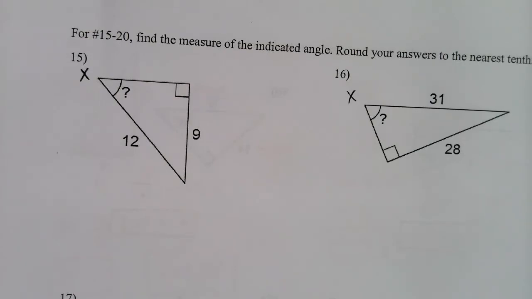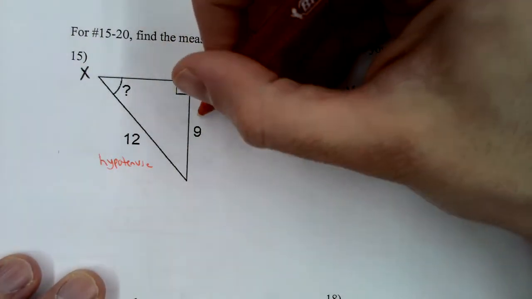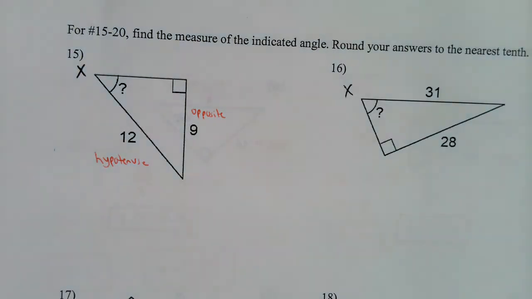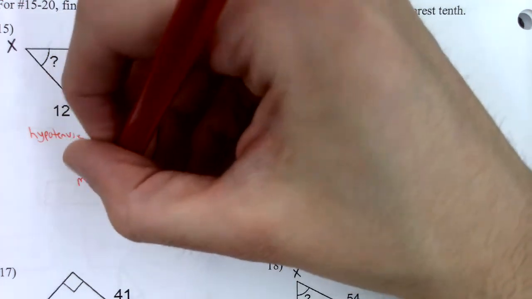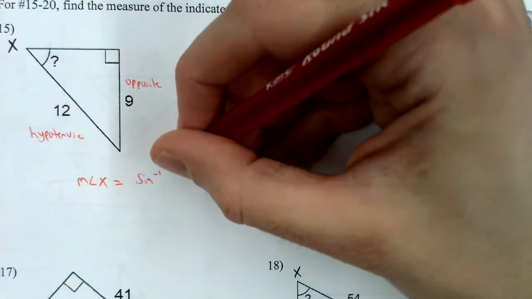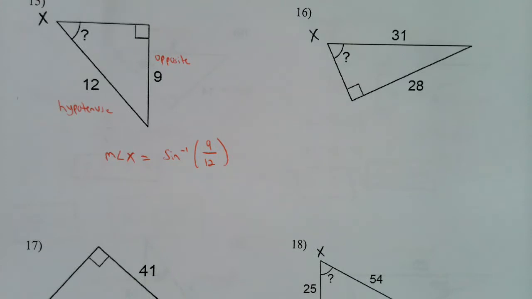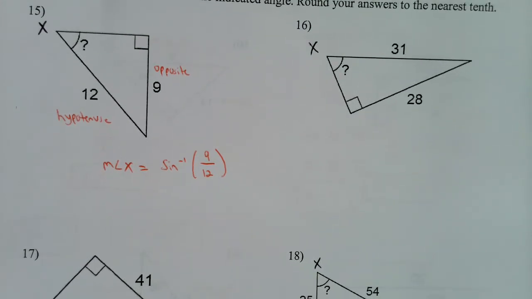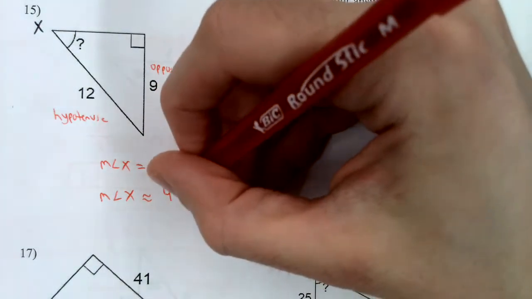So for number 15, this is the hypotenuse. And this is opposite. So again, I'm just going to say the measure of angle x equals sine inverse 9 over 12. It's opposite over hypotenuse, so it's definitely sine. You want to solve for the angle, so you can use the inverse. So inverse sine 9 over 12. And it says round to nearest tenth, so I'm going to say the measure of angle x is approximately 48.6 degrees.